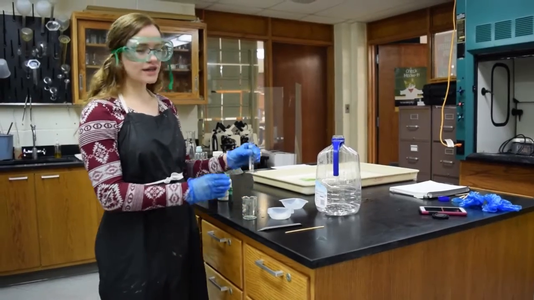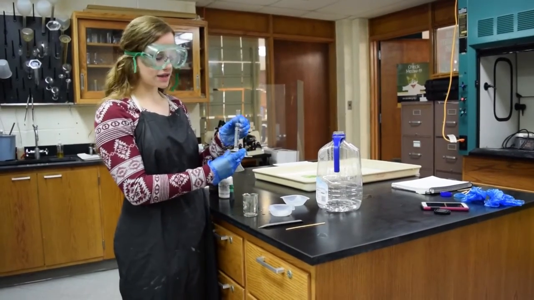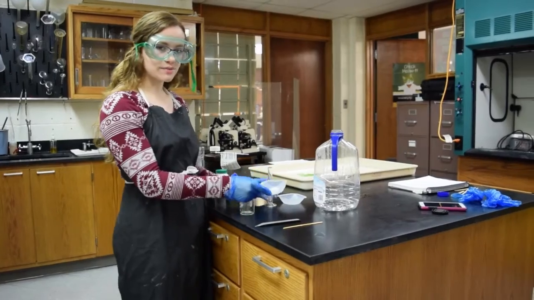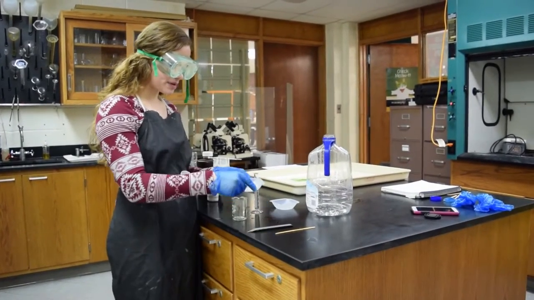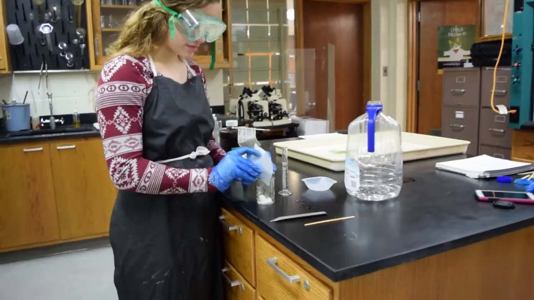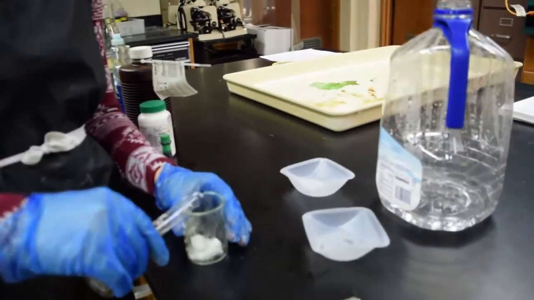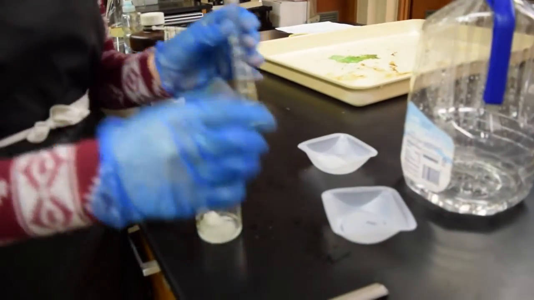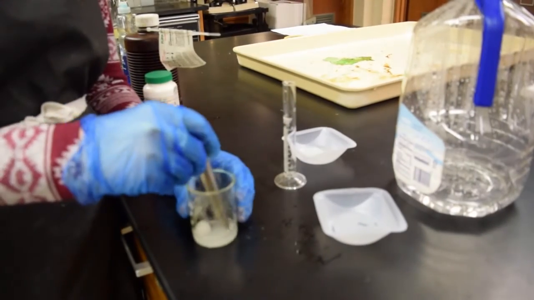Alright, so the first thing you're going to do is measure out about 5 milliliters of water and 10 grams of the potassium iodide, and combine them in a beaker, and then stir the solution until they dissolve.